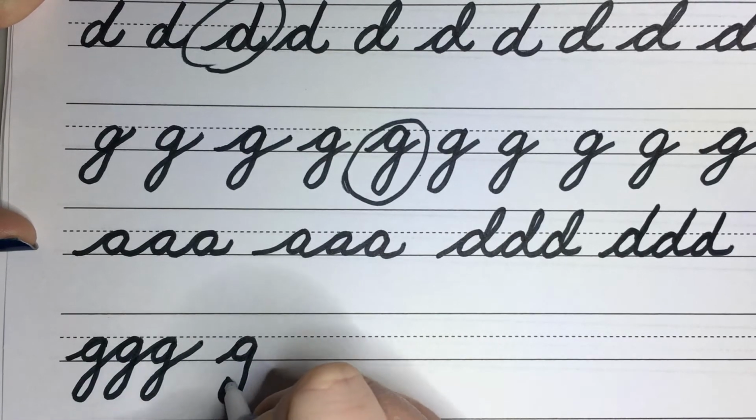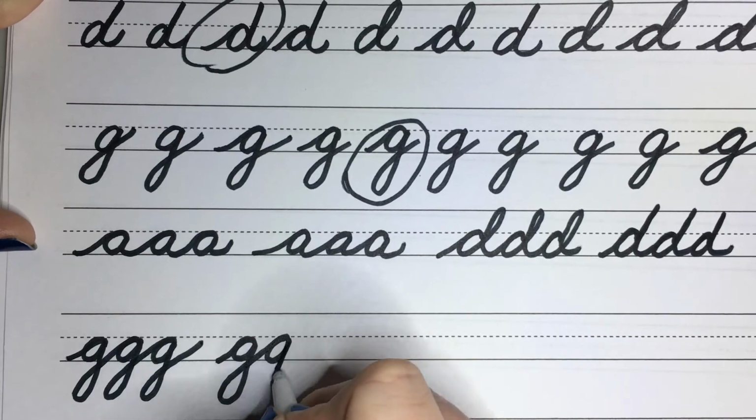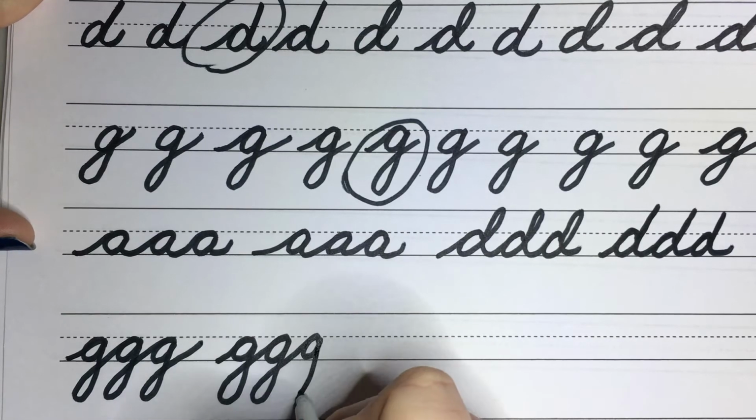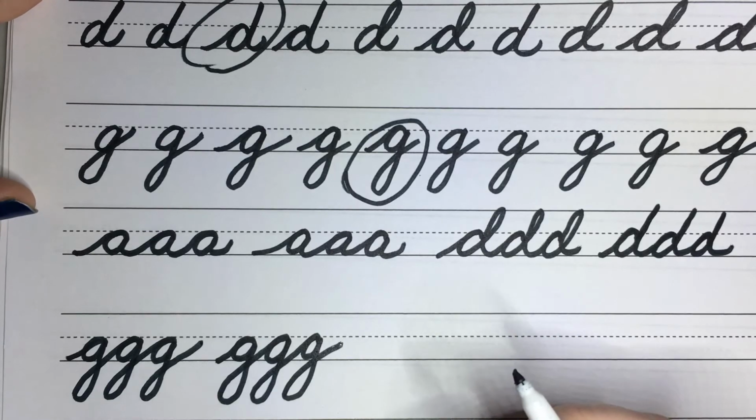Below the line, come all the way up, below the line, just like that.